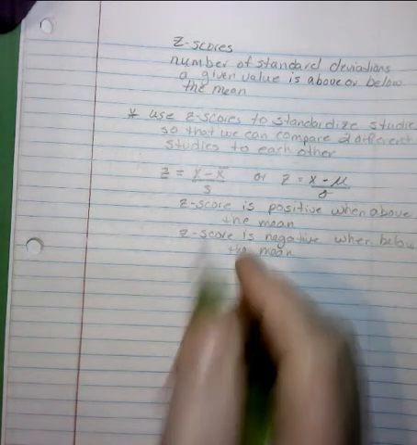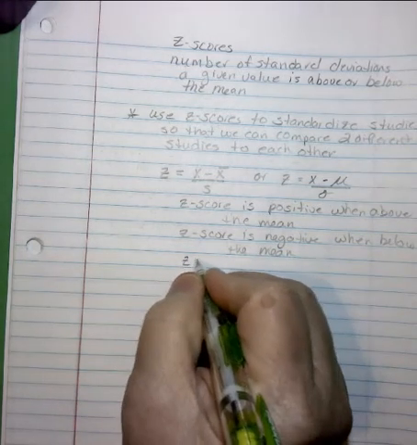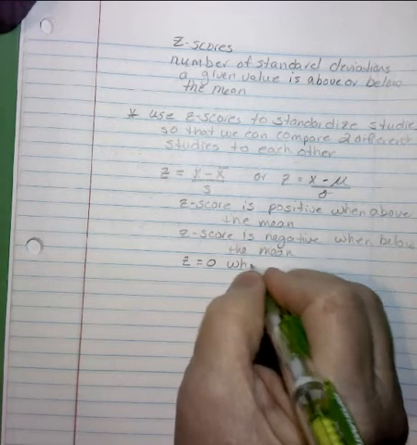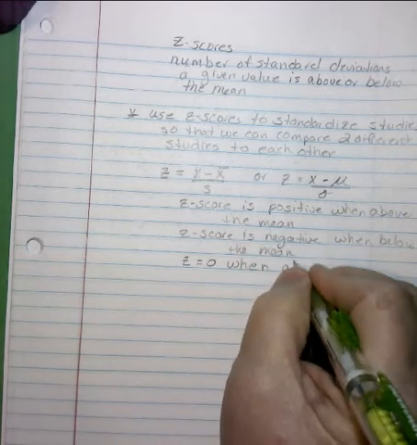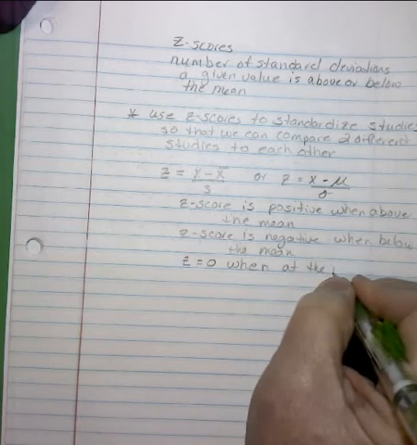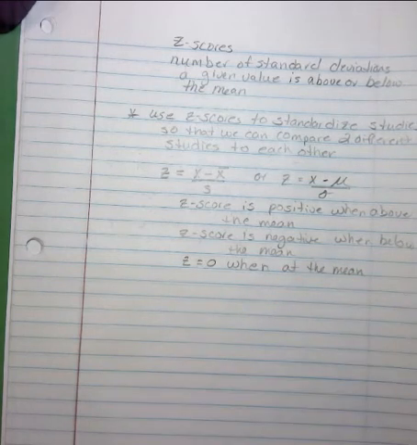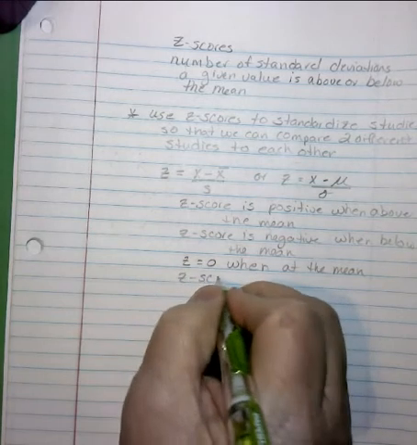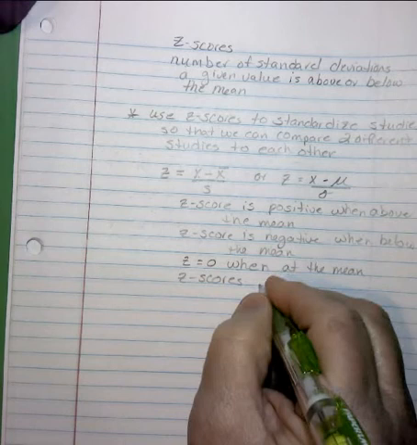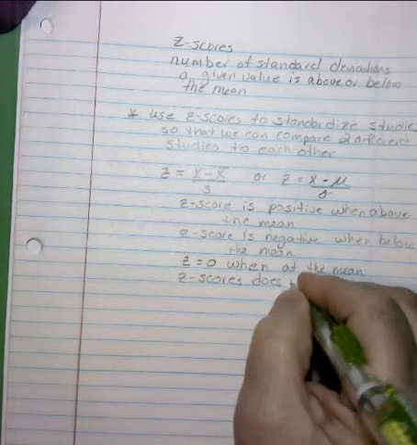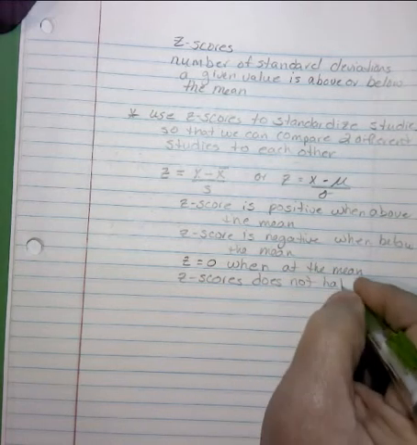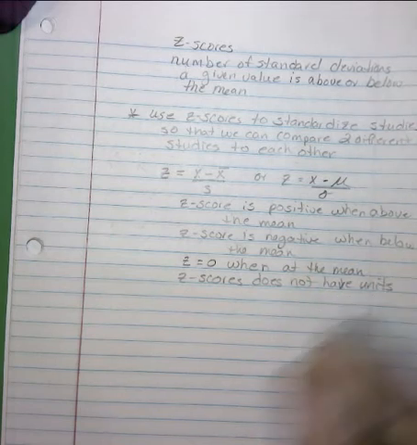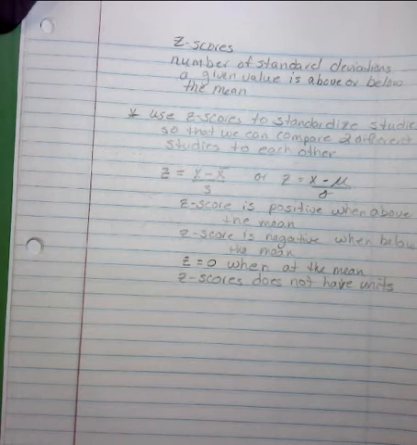The z-score is equal to 0 when it is at the mean. Also, the z-score does not have units. It is just a numerical value.